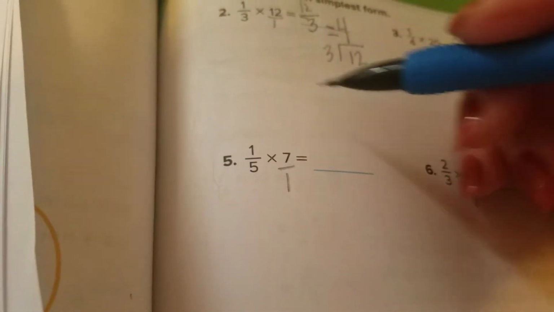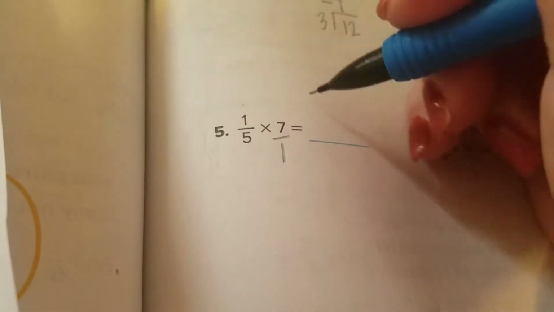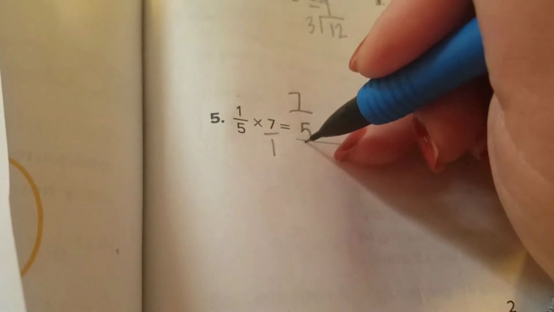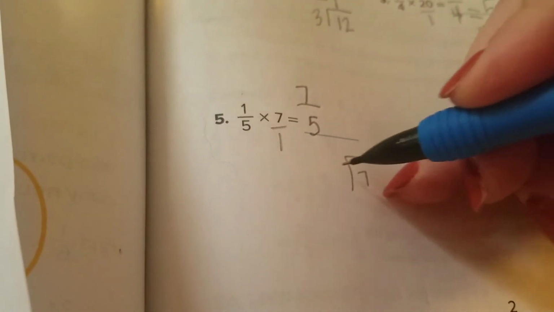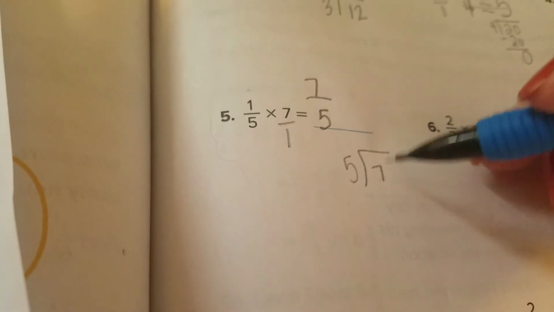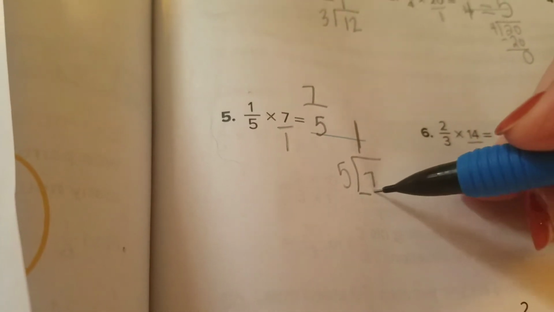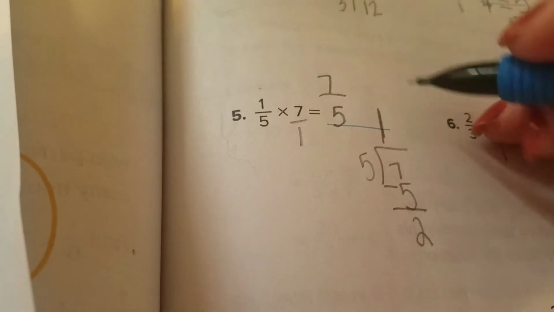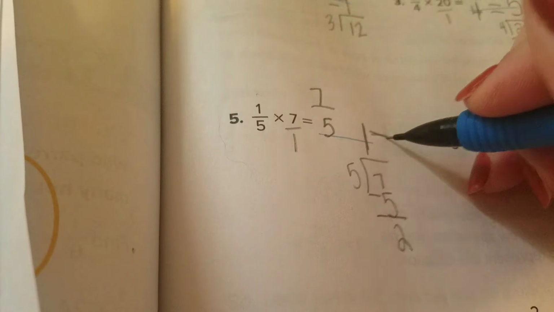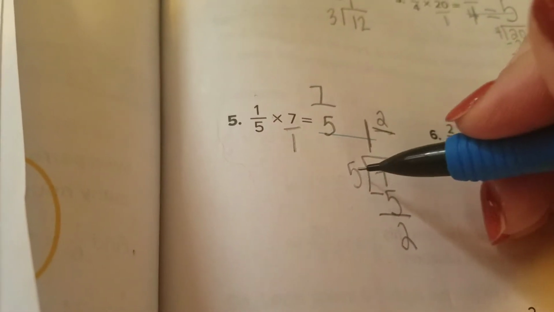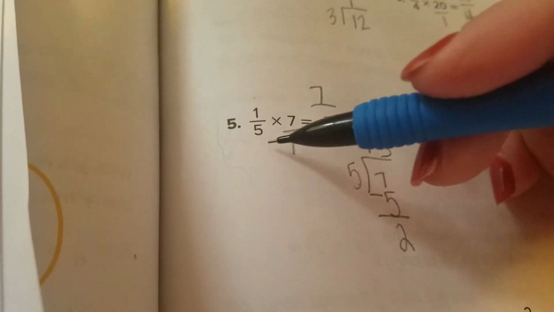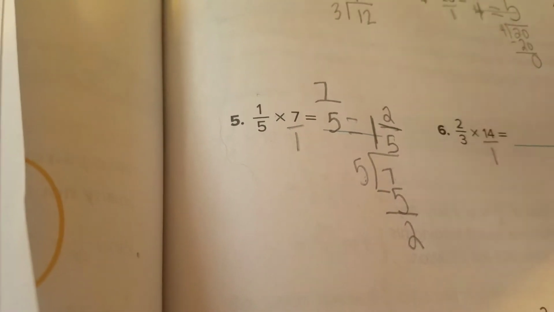Let's move on down the page to number 5. On the top, 1 times 7 is 7. On the bottom, 5 times 1 is 5. Set up our division box. How many 5's go into 7? 1. 1 times 5 is 5. I subtract. I get a remainder of 2. Let's draw our fraction bar. The 2 goes on top, and this 5 goes on the bottom. So 1/5 times 7 is 1 2/5 in simplest form.